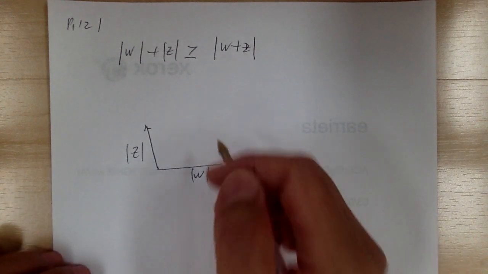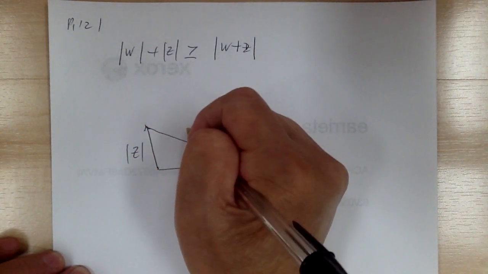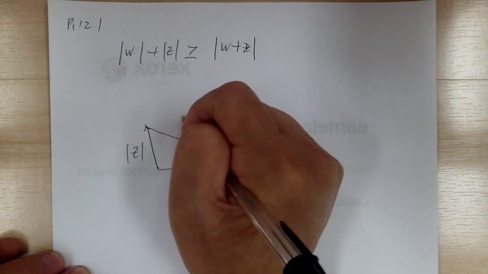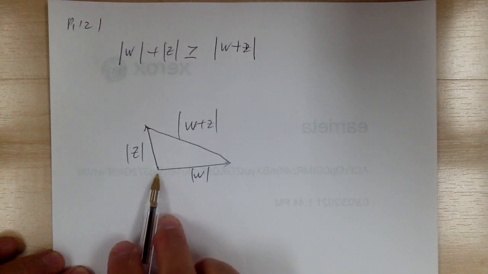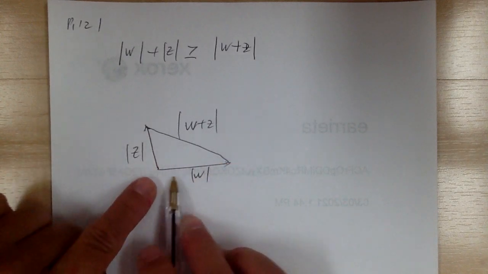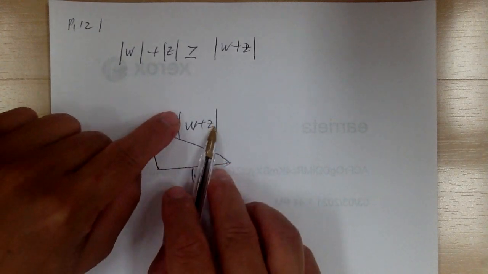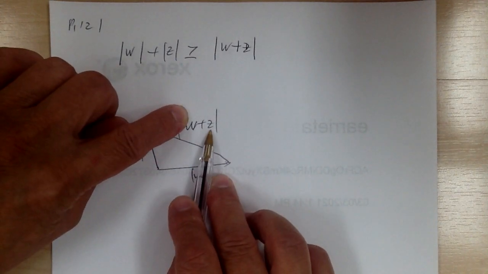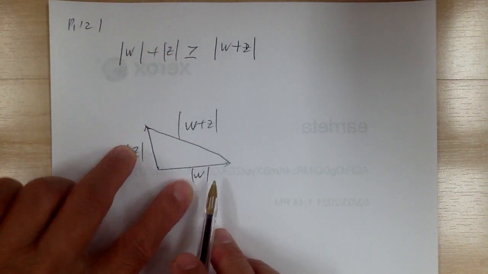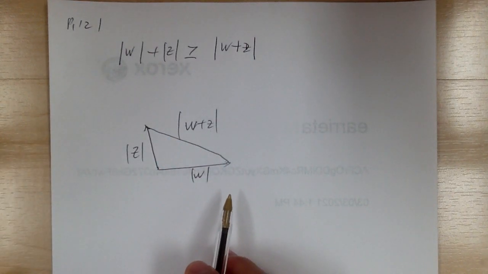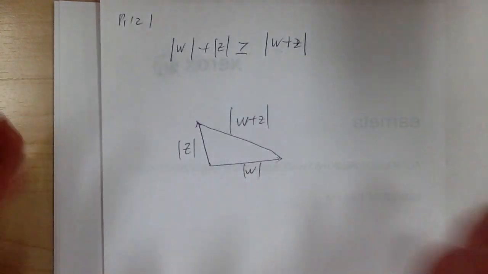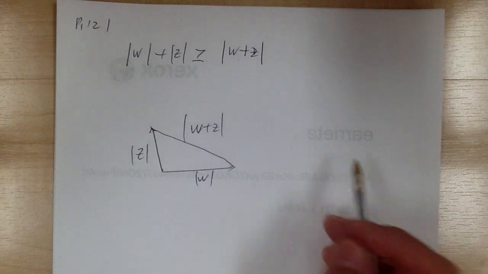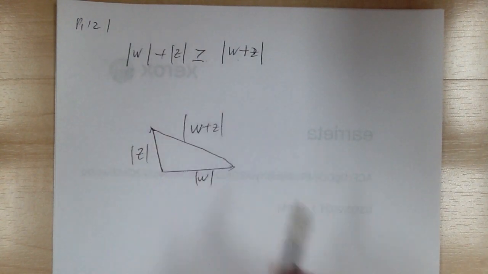So if you add the vectors together, this length over here would be your w plus z, the length. Remember, absolute value means the length. So if you're familiar with vectors, if you're adding the vectors, you go from here, and then you go, so when you have this hypotenuse, a triangle like this, the sum of these two sides has to be greater than the hypotenuse. Or else, if it's equal, then it's a right triangle. If it's greater, it's going to be some kind of triangle. If it's less than, then you're not going to have a triangle.